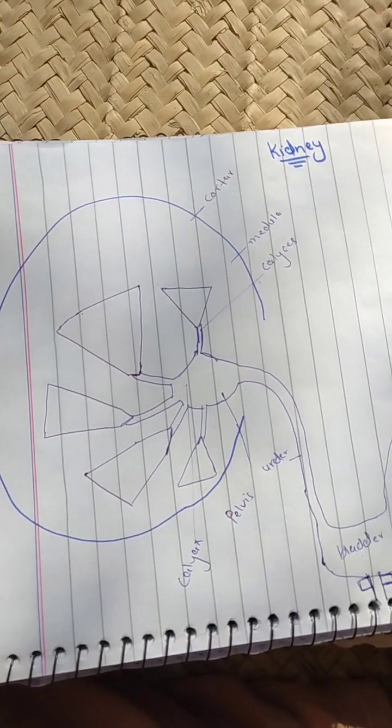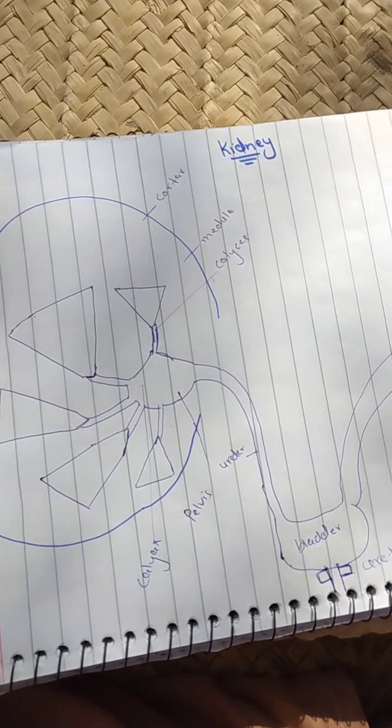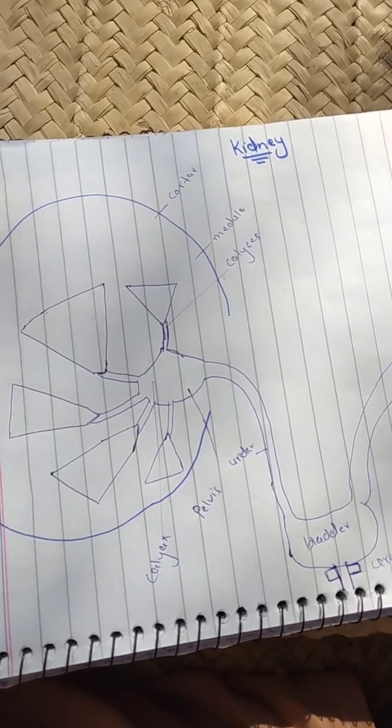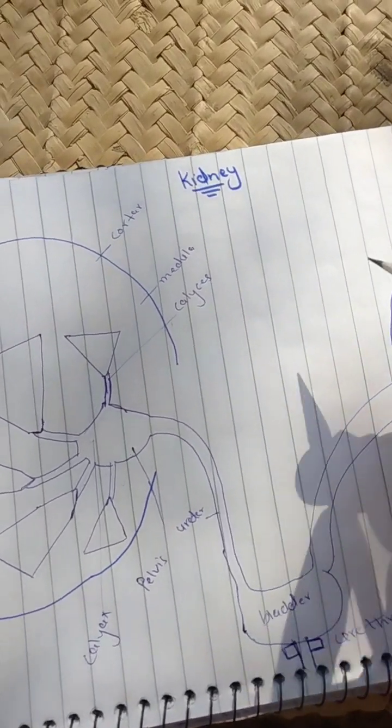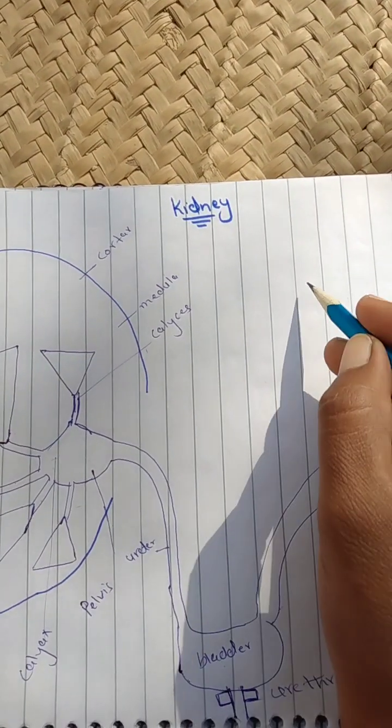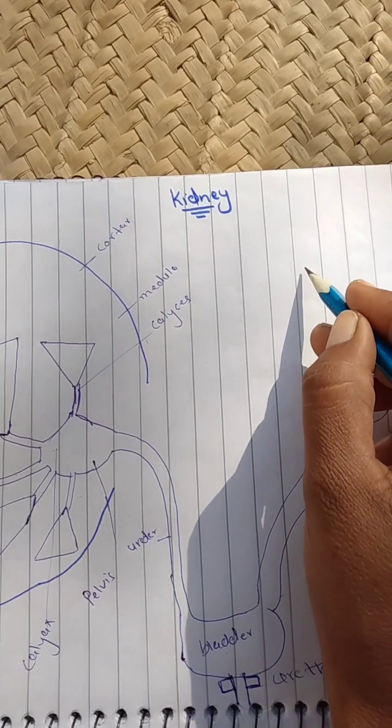So how does blood filtration take place in the kidney? Now we discuss here. Blood comes through the abdominal aorta.